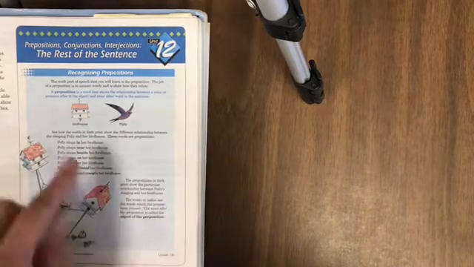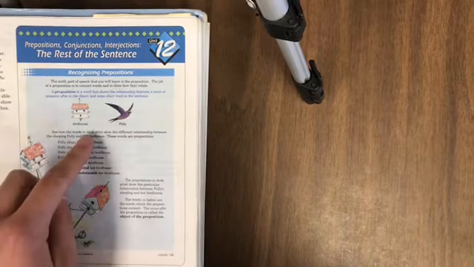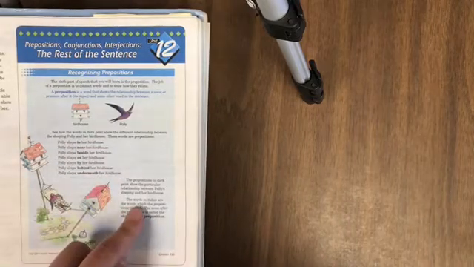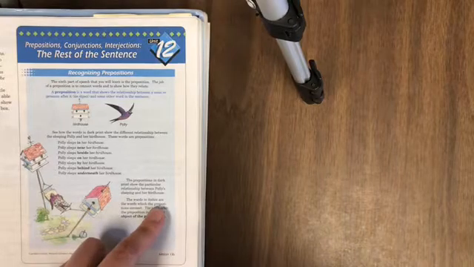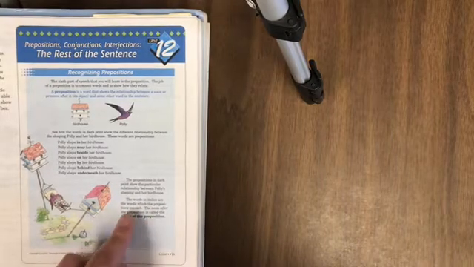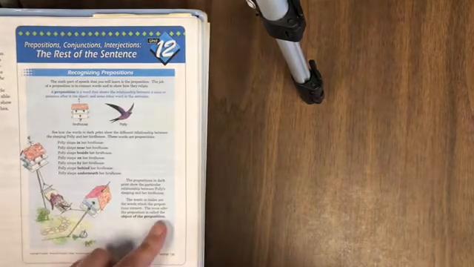The words in italics, sleeps and birdhouse, are the words which the prepositions connect. The noun after the preposition is called the object of the preposition.